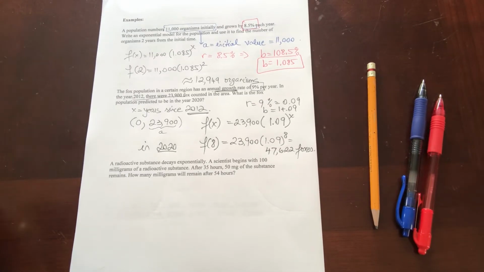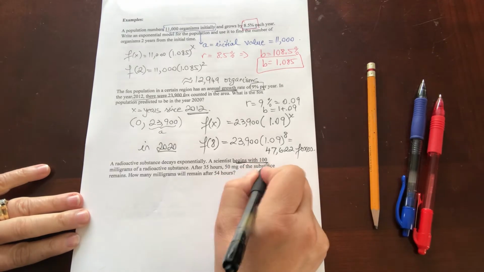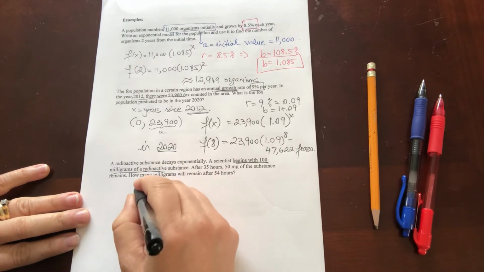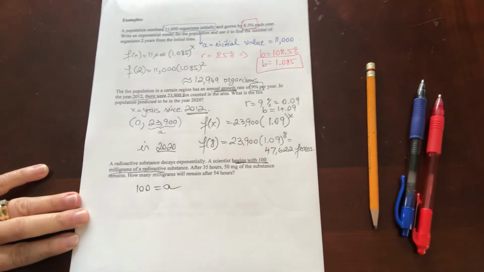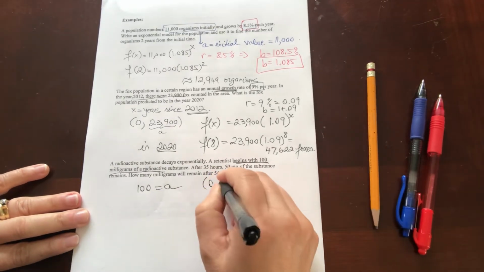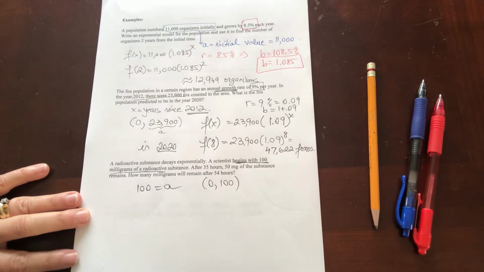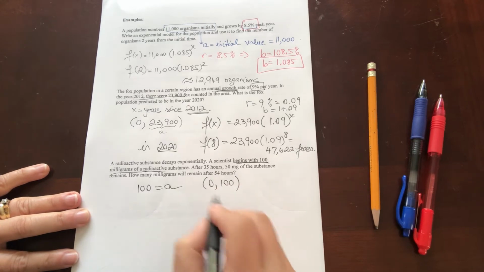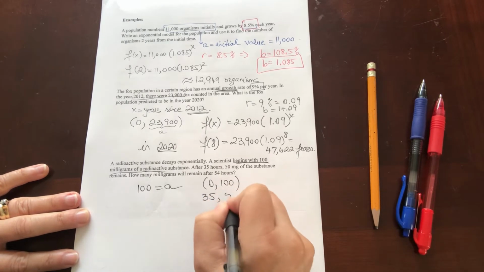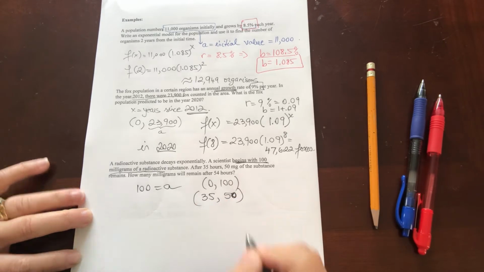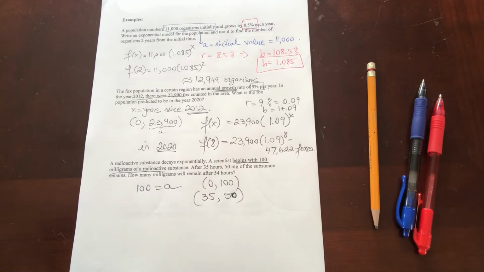I hope you saw that. It says, a radioactive substance decays exponentially. A scientist begins with 100 milligrams. So begins with 100 milligrams, that means that's your initial value, right? So at time 0, you had 100 milligrams. After 35 hours, we have 50 milligrams of the substance. So 35 hours later, you're left with just half. This is also called the half-life. So something decays, eventually becomes half of what it was. So it took 35 hours for that.